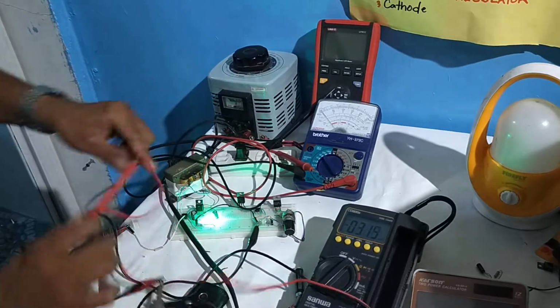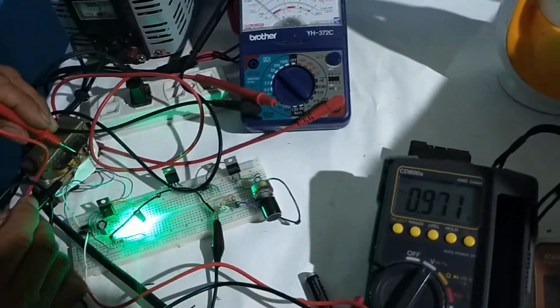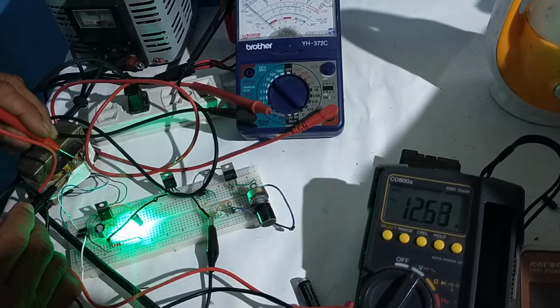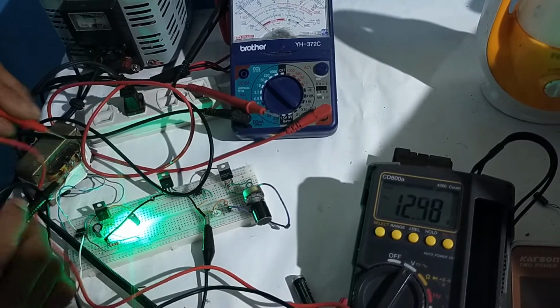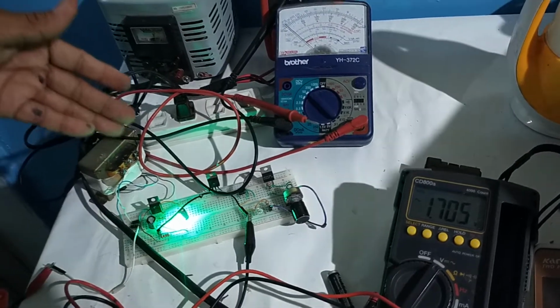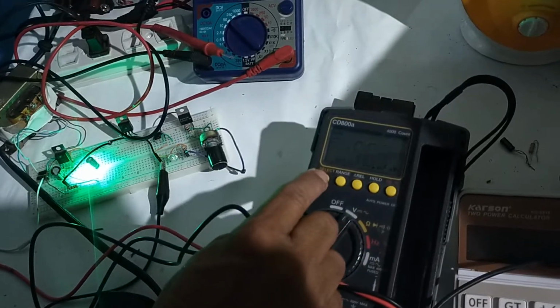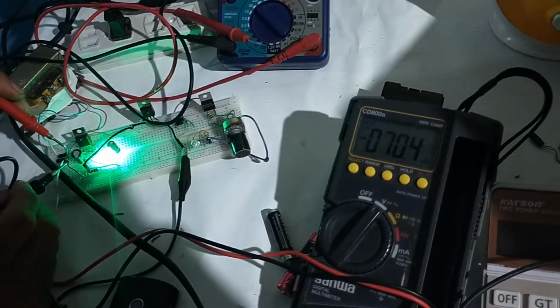Whereas here is 12.4 AC. 12 volts, 12.6 volts AC at the output of the secondary winding.